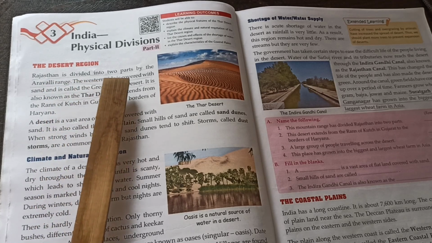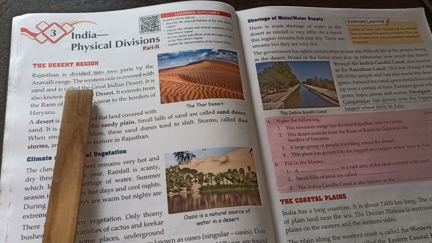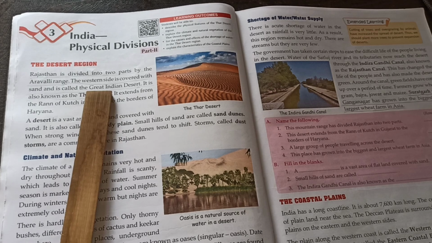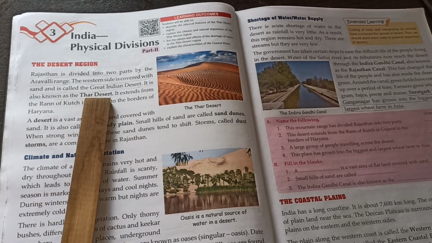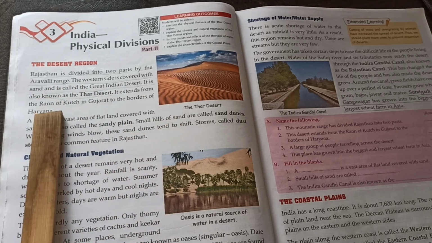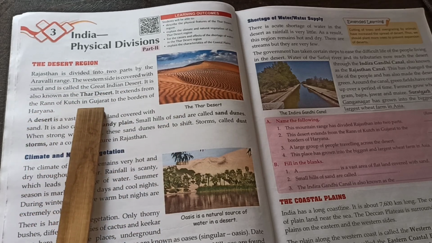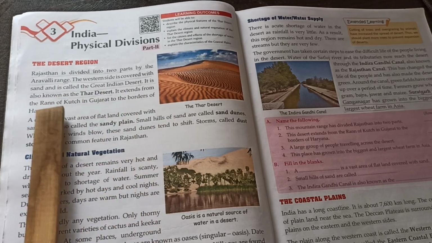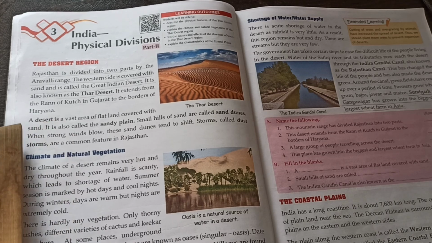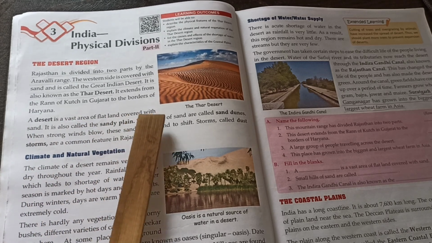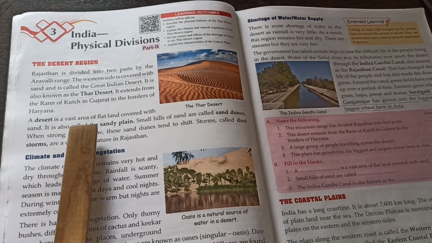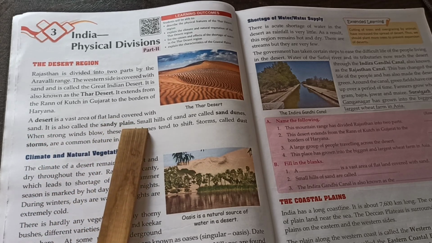The western side is covered with sand and is called the Great Indian Desert. It is also known as the Thar Desert. It extends from the Rann of Kutch in Gujarat to the borders of Haryana. A desert is a vast area of flat land covered with sand. It is also called the sandy plain.